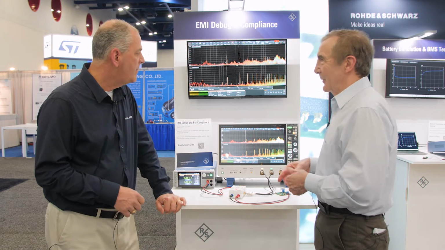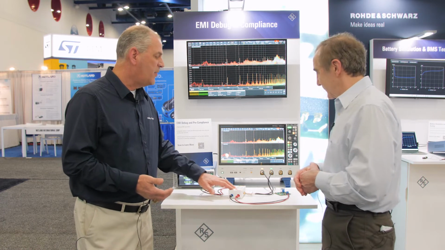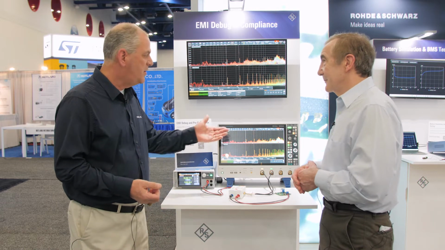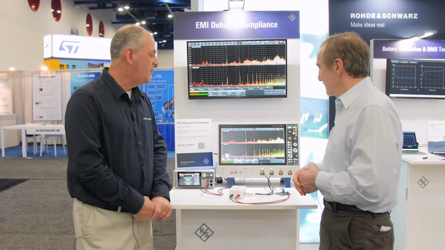What kind of scope bandwidth do you need to do this effectively? Well, not much. We're looking here out to about 30 megahertz. This is conducted emissions, so pretty much any bandwidth would work. This particular model is 6 gigahertz, but you can do this with a 1 gigahertz scope quite easily, really.